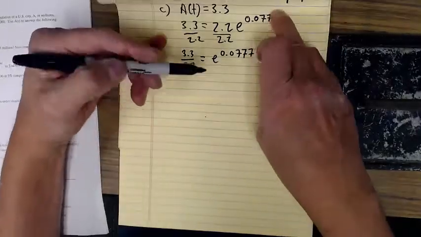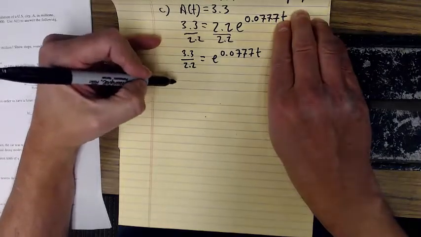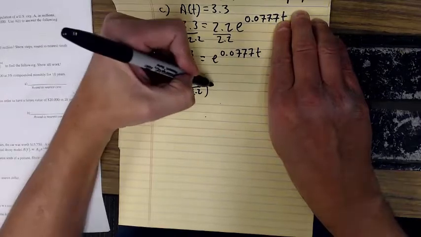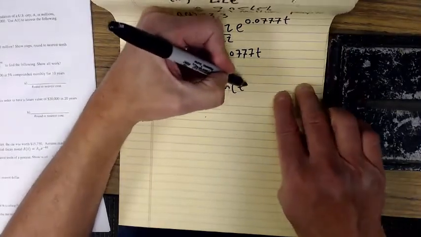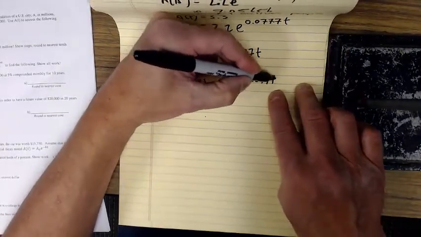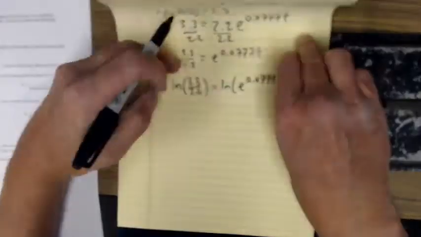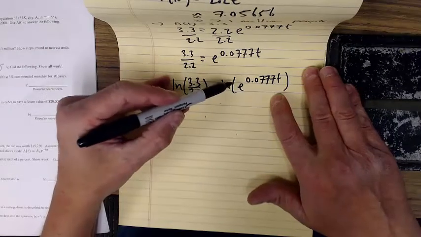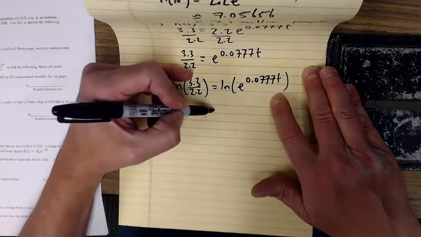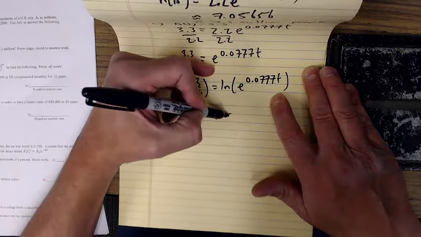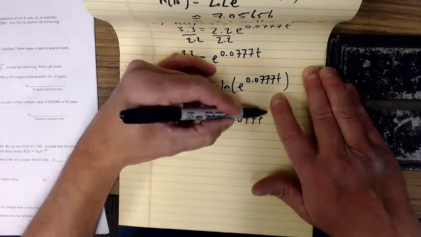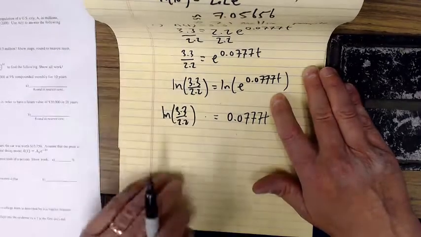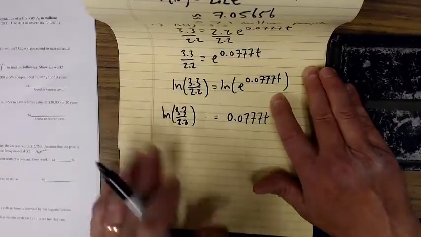Okay, so what we're going to do now is take the natural log of 3.3 over 2.2 and the natural log of e to the 0.0777t. Okay, now the natural log and e are inverses, so that will give me, and I'm not going to calculate this until the very end.